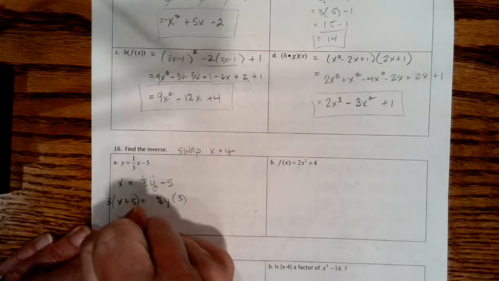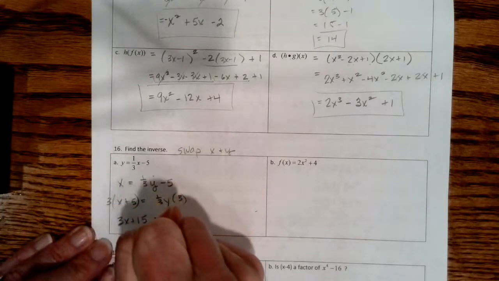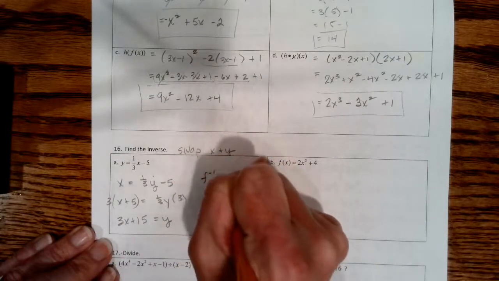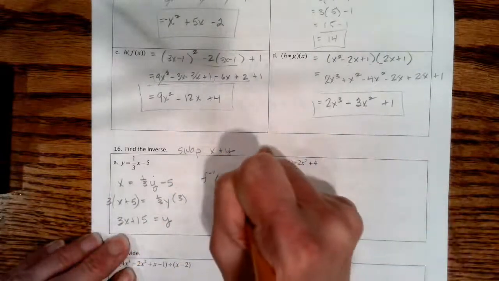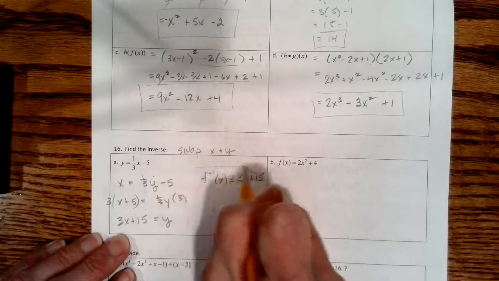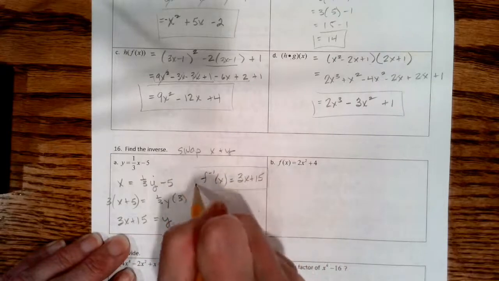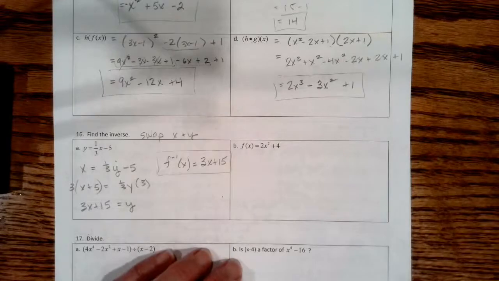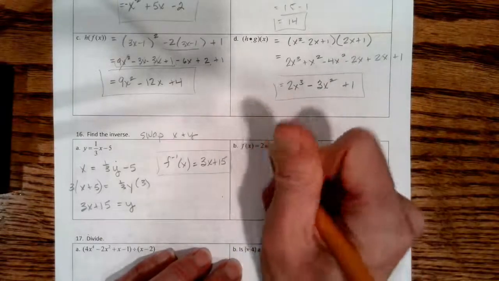So 3x plus 15 is equal to y. So my inverse is going to be equal to 3x plus 15. If I were to graph each of these on the coordinate plane, they would be reflections over the line y is equal to x.